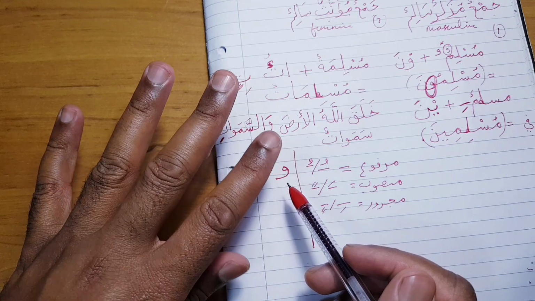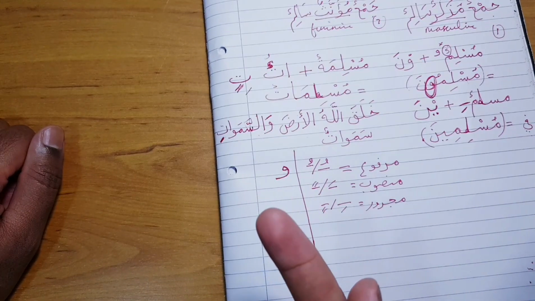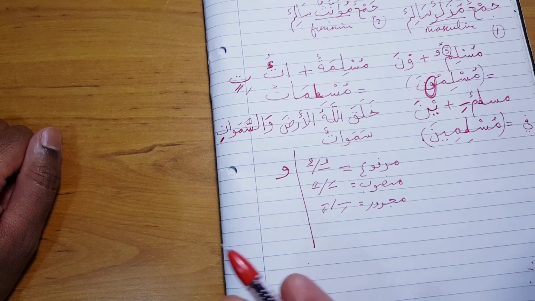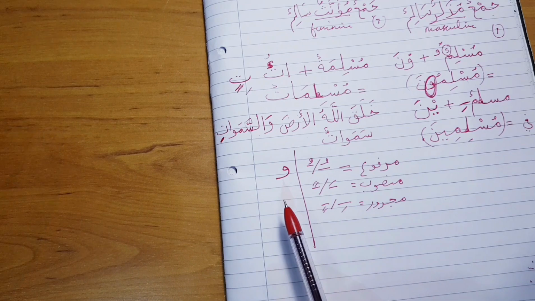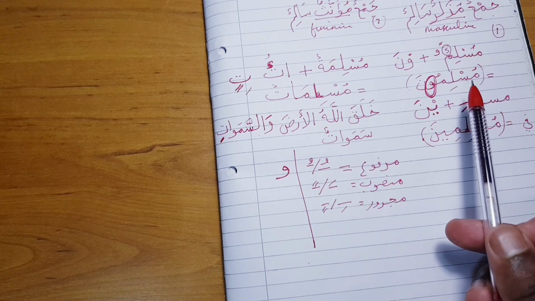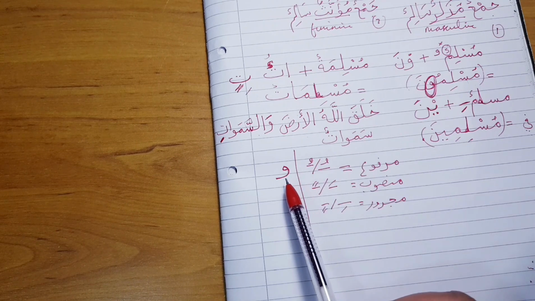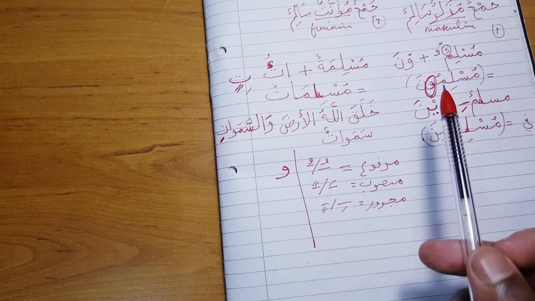We haven't taken all 5, we've taken 2: abuka and akhuka. These 2 words are marfu', and the sign of it being marfu' is not dhamma, it's a secondary sign, and that is waw. Likewise, in the jam' mudhakkar salim, the sign of the word being marfu' is waw. So waw can be a secondary sign showing that a word is marfu'.